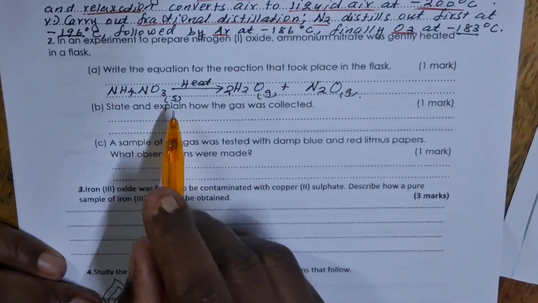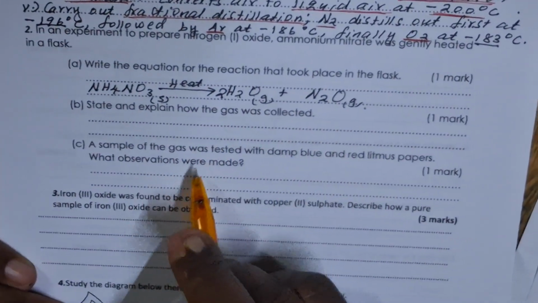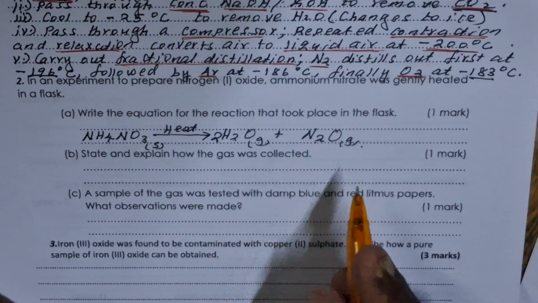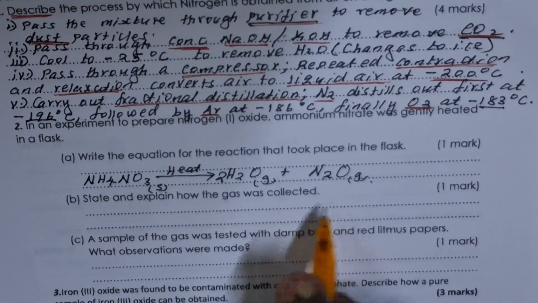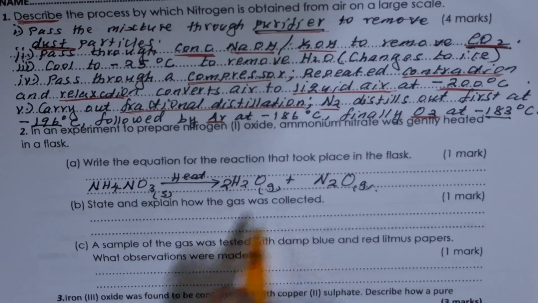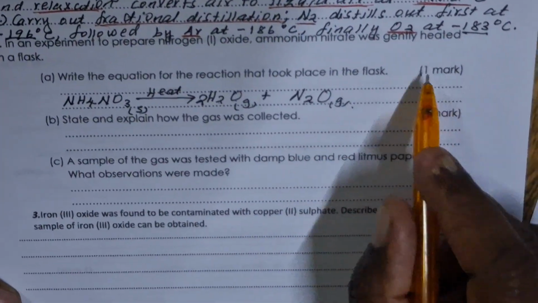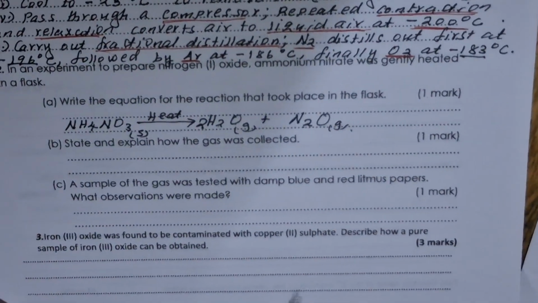And if the student has not written the correct state symbols, or the state symbols are missing, then that student is penalized a half a mark. So if the student has got a correct equation which is well balanced but the state symbols are wrong or missing altogether, then that student will get a half a mark instead of 1 mark. But if it is not balanced, the student scores a 0.